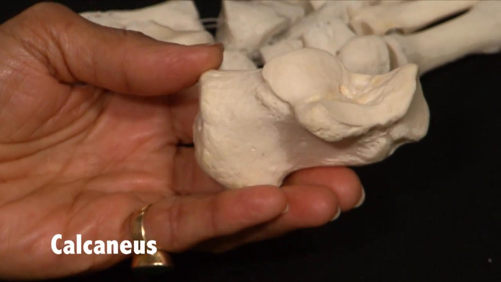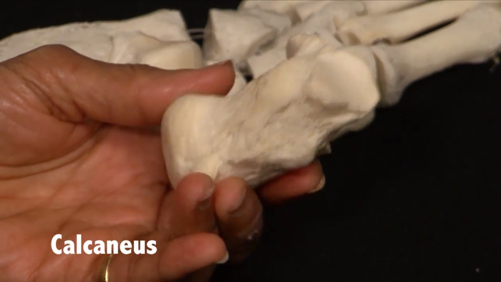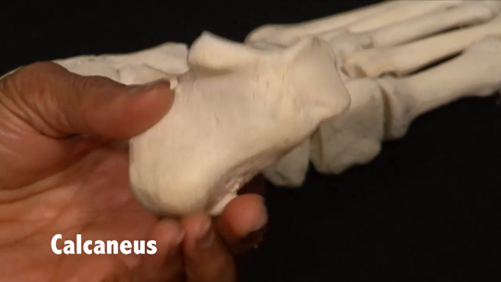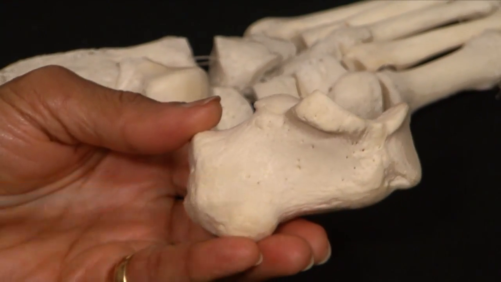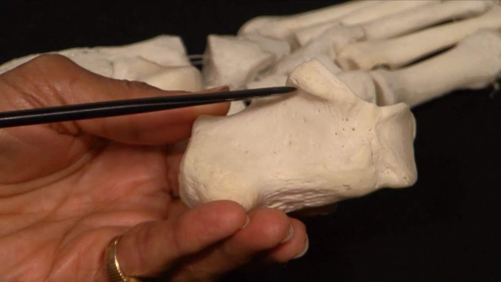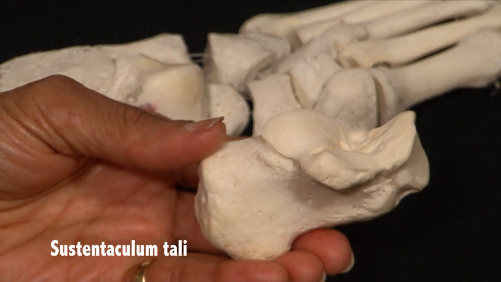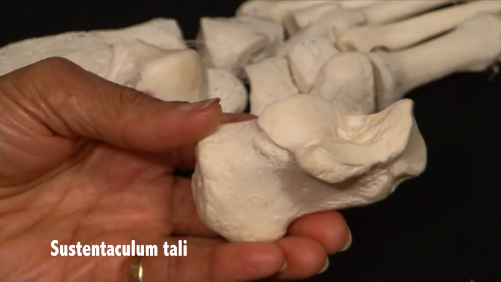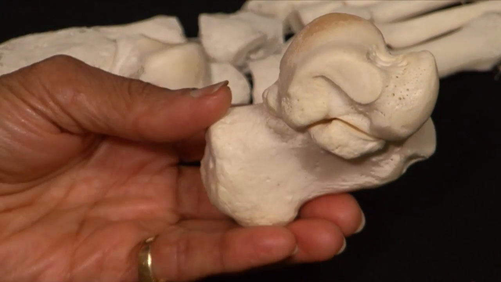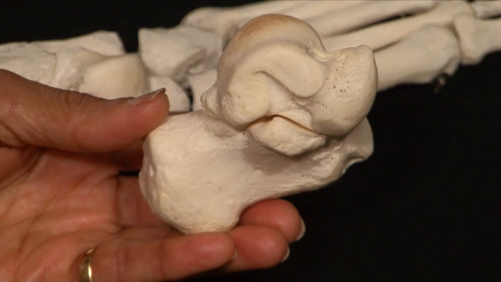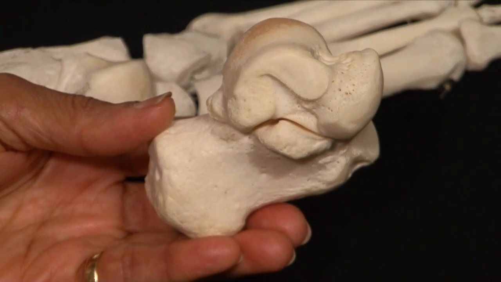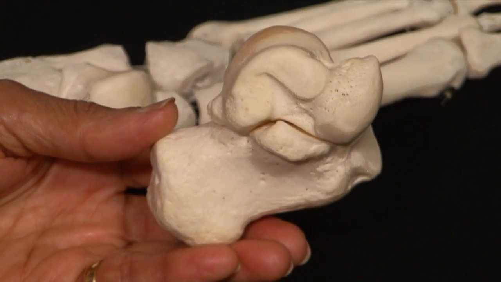The calcaneus or heel bone is the largest tarsal bone. On its medial surface is this shelf-like projection called the sustentaculum tali, as it supports the talus. It can be felt distal to the medial malleolus.